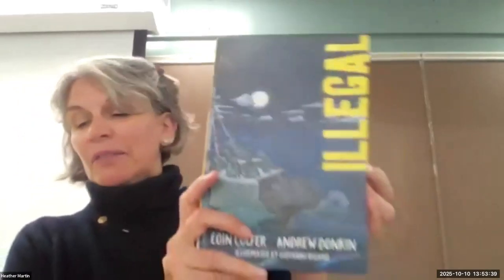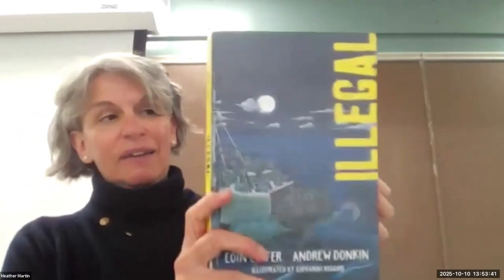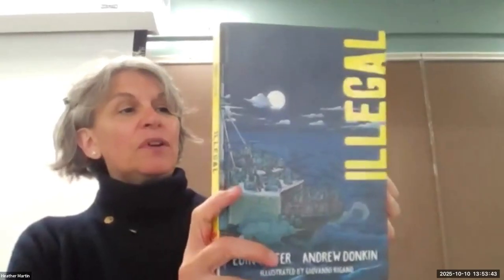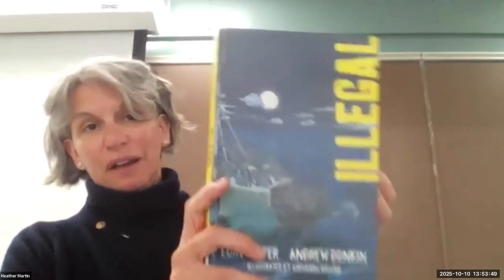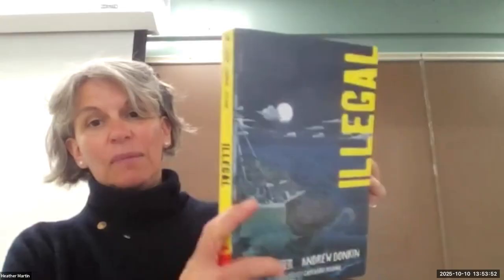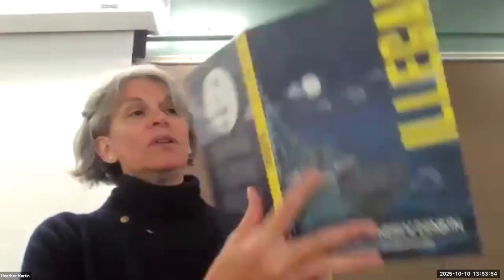Then, hang on, sure, we'll go here first. This book is Illegal. This book was also on one of the awards lists for a long time. This is definitely a heavy hitter. This is all about children trying to escape Ghana and the trauma that is happening to them in their communities.